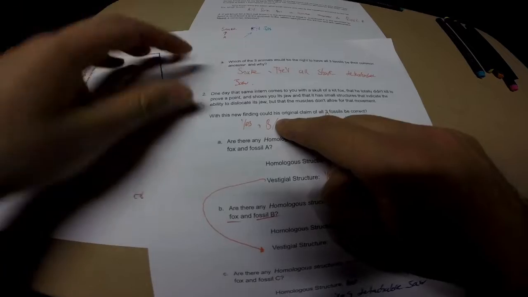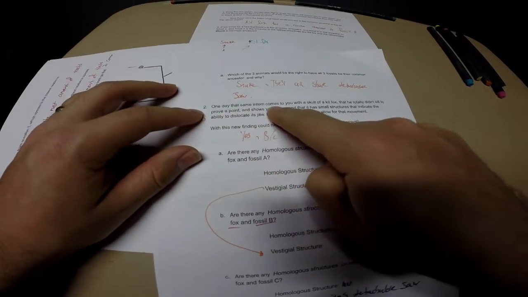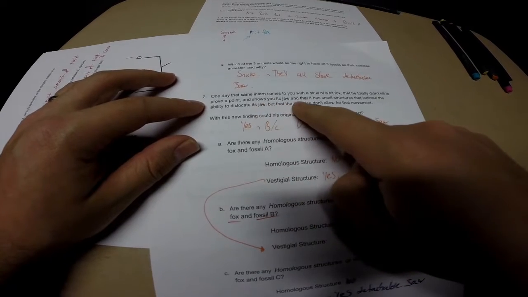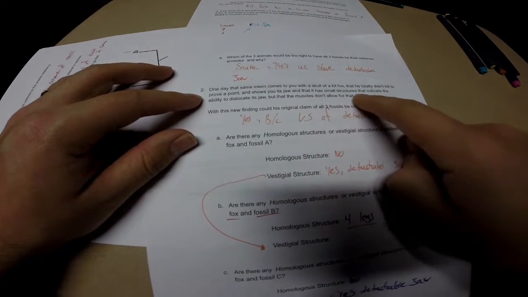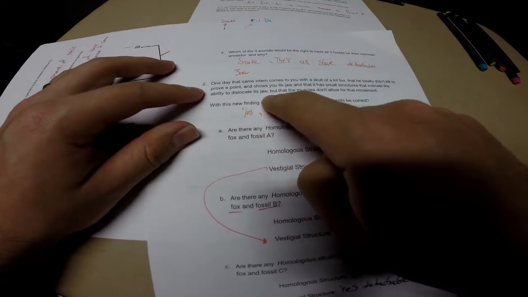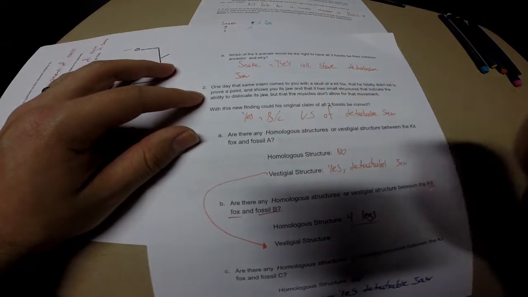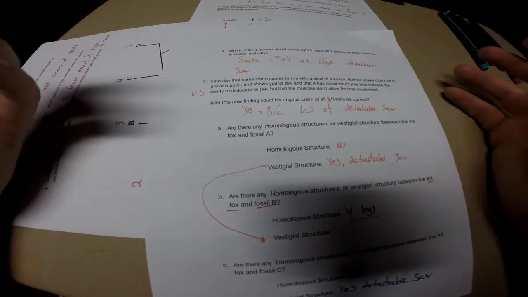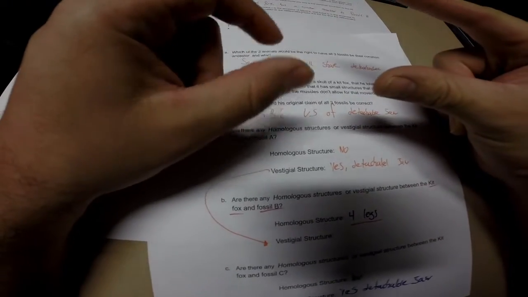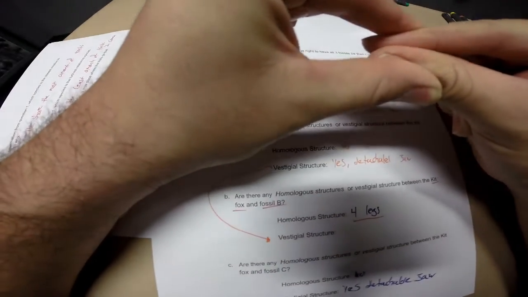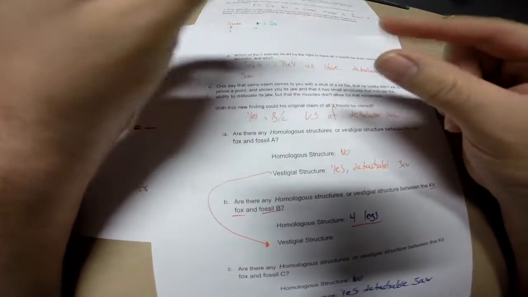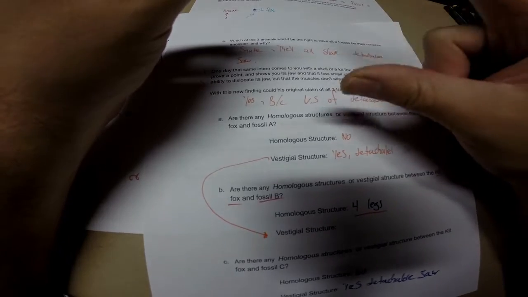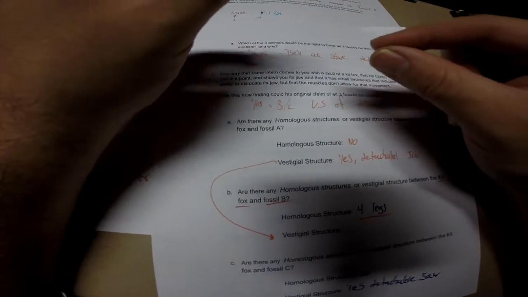Alright, so now let's go with number 2. One day the intern comes to you with the skull of a kit fox, and he totally didn't kill it to prove a point, and shows you its jaws, and that it has small structures that indicate the ability to dislocate its jaw, but that the muscles won't allow for it. So to me that sounds like a vestigial structure because the jaws are able to separate, but the muscles don't let it do it. So the separating of the jaw is that vestigial structure, a remnant of the past, because it's a useless ability. It's still there technically.